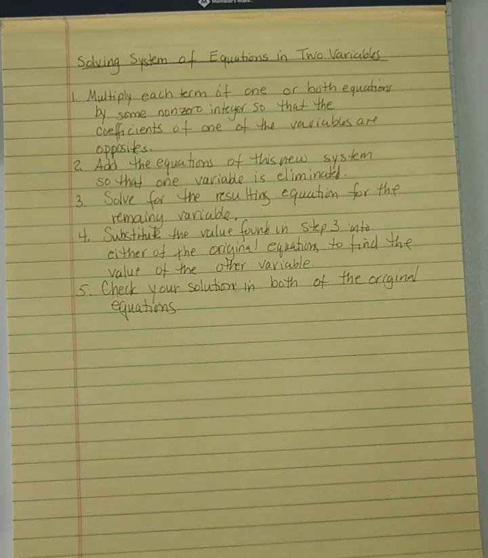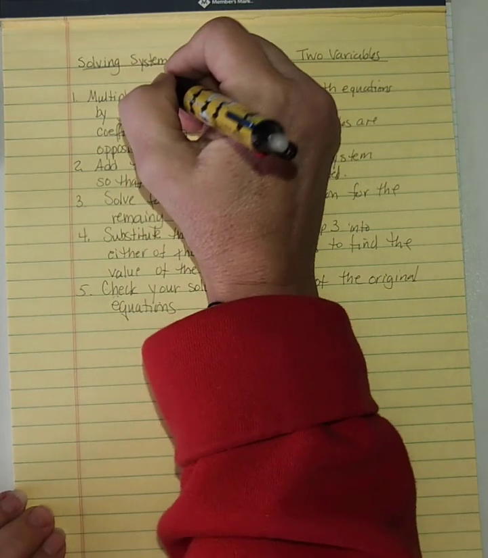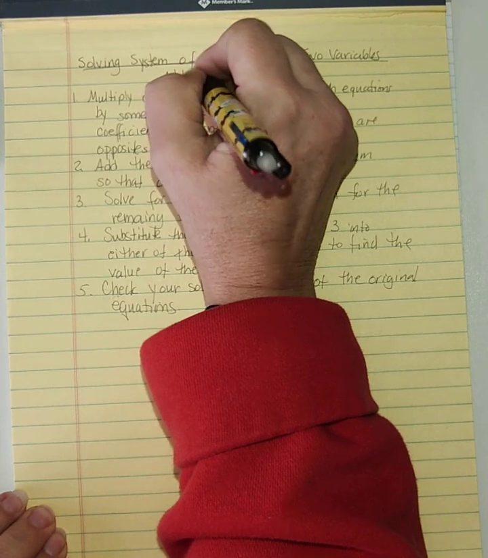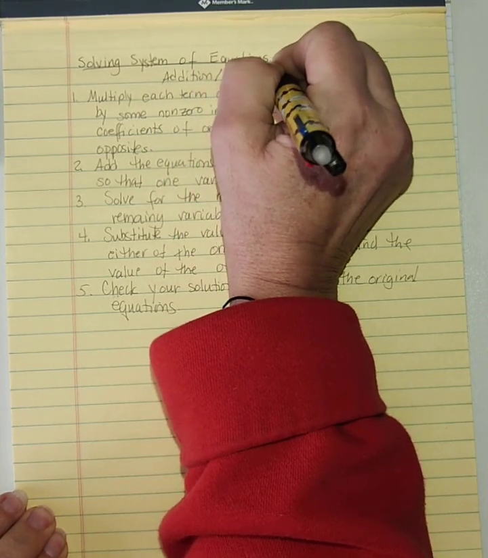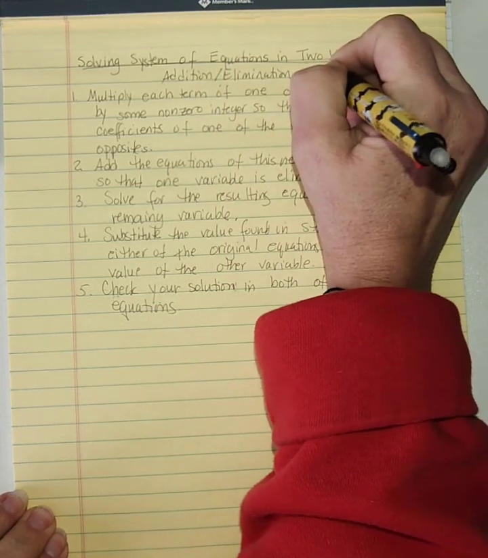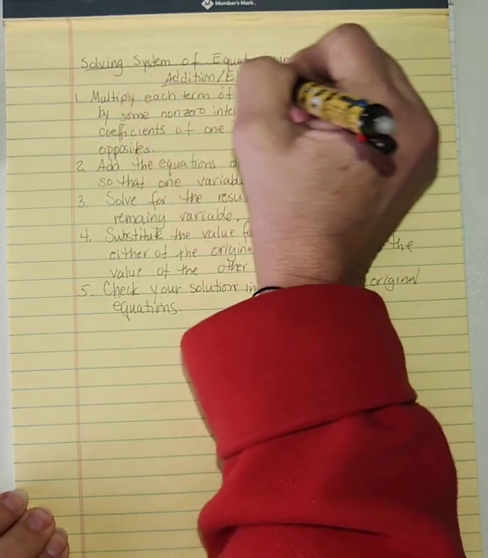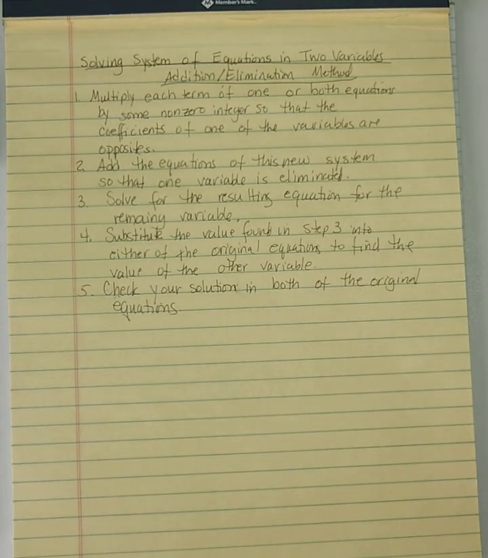So now we're going to go into part 3 of our solving systems of equations in two variables by using the elimination or addition method, where we're going to eliminate one of the variables by adding two of the equations together after we've done a little bit of equation manipulation. So let's look at the steps involved.